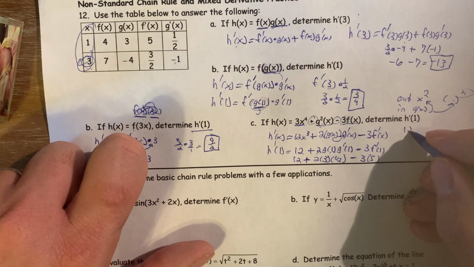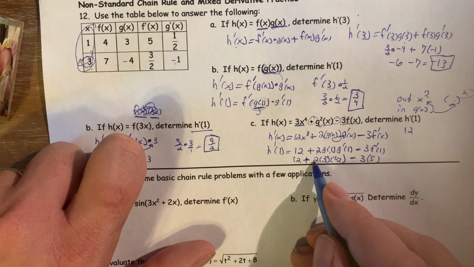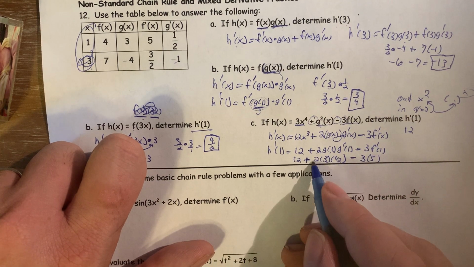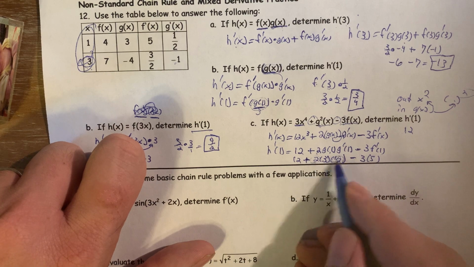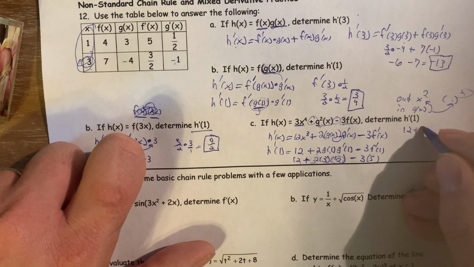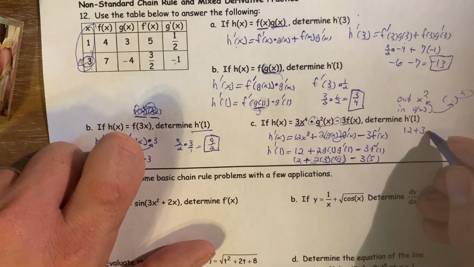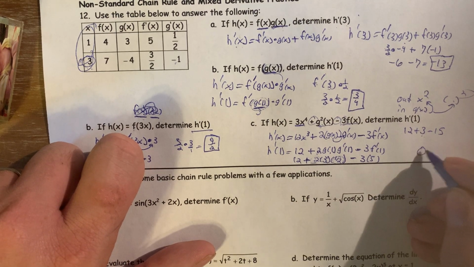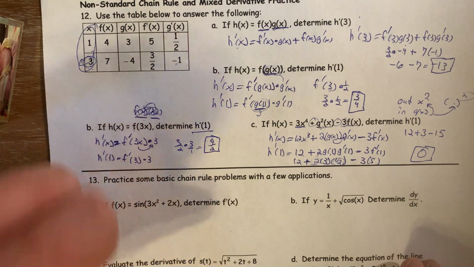So we get 12. A half times 2 is 1. That's the easiest. You could do 6 times a half and get 3, but it's easier, I think, to recognize that half of 2 is just 1 and 1 times 3 is 3. But, you know, do whatever fraction skills you like there. Minus 15. 12 plus 3 is 15. 15 minus 15 is 0. So h prime of 1 equals 0.